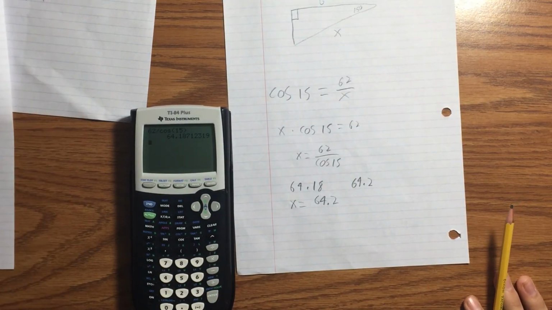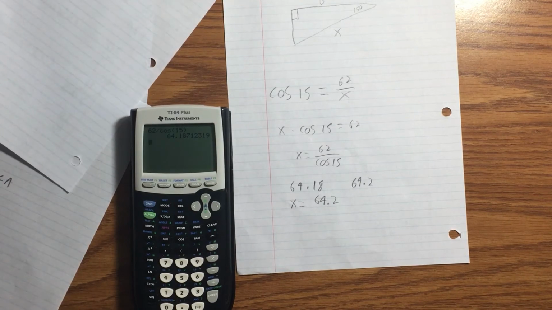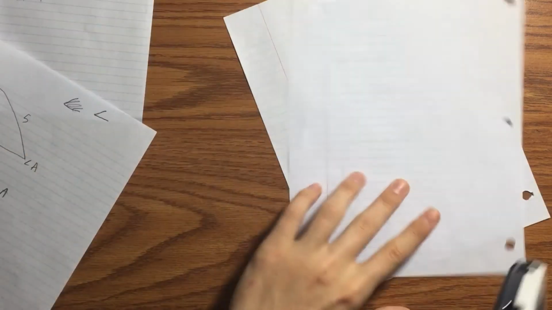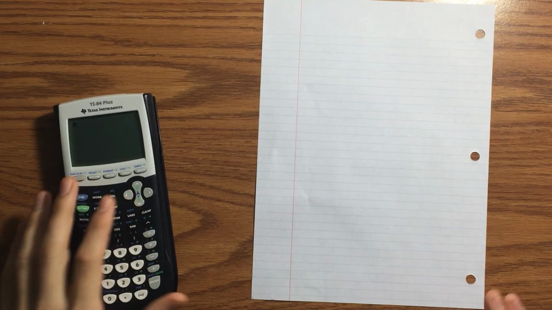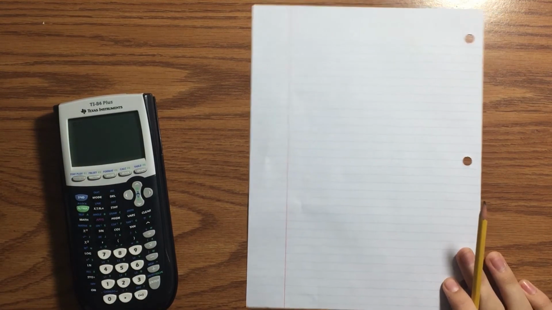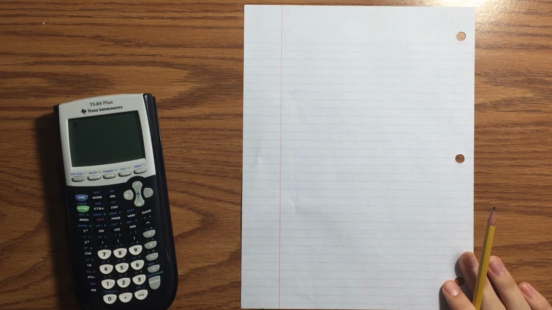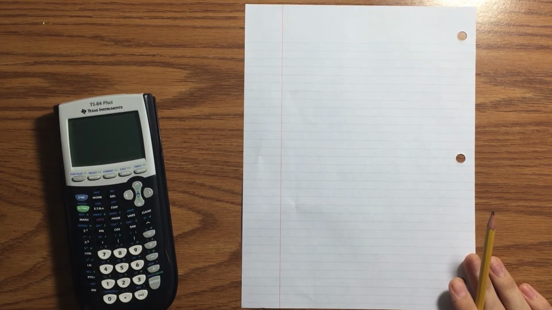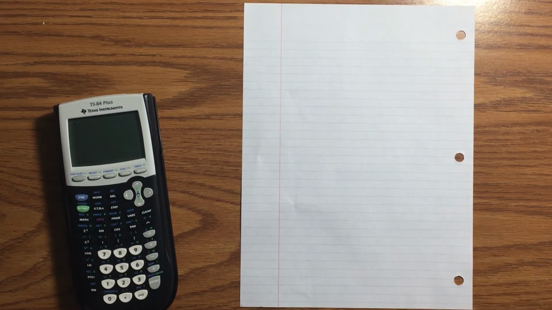Now the next problem confused me even more. The next problem is a word problem, and I never like word problems because it involves reading, and who likes reading? Alrighty. So a surveyor is located 380.7 feet from the base of the Chrysler Building in New York. The angle of elevation from the surveyor to the top of the building is 70 degrees. Find the height of the Chrysler Building to the nearest foot.